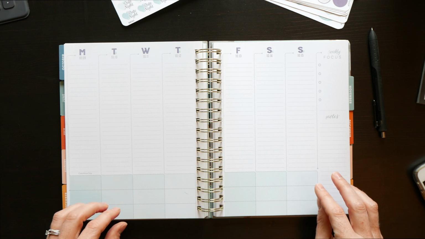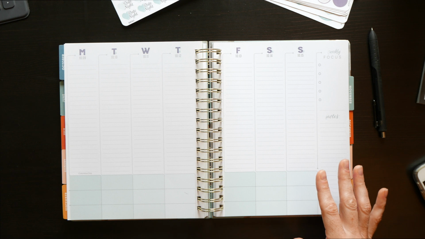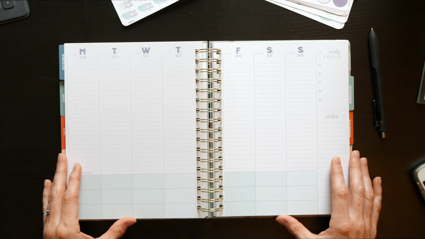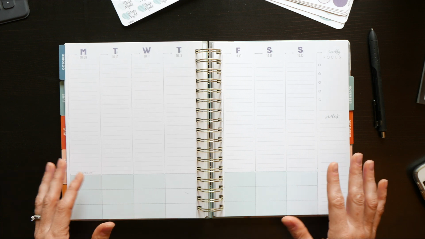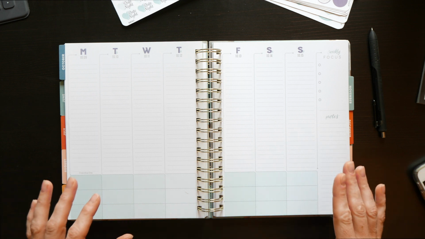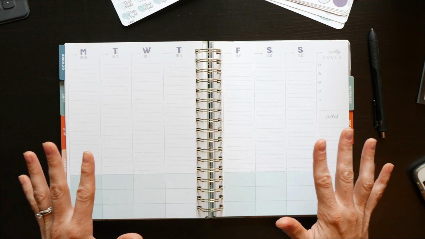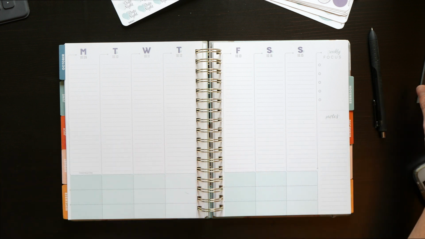I have not done a plan with me in probably over a year. I know a lot of you have been asking me to do that just so you can get an idea of how I do my weekly spreads and my process and how I use the stickers that we produce in the shop on Etsy. So I'm gonna go over kind of how I do things and give you a little peek into what I've got going on this week.